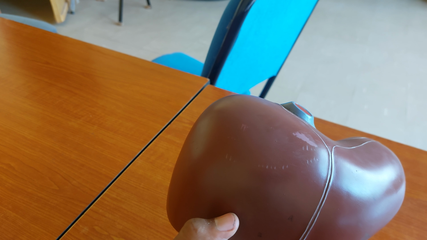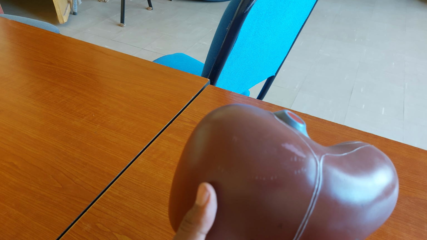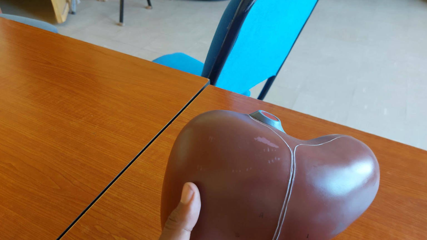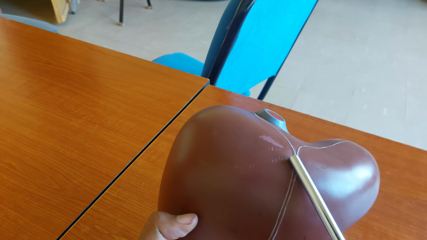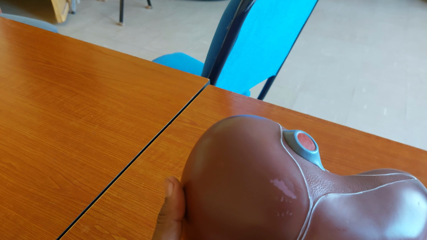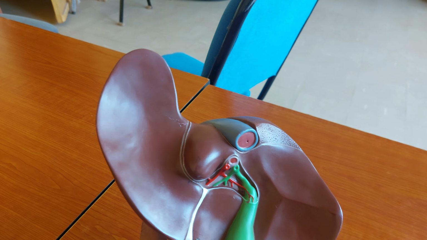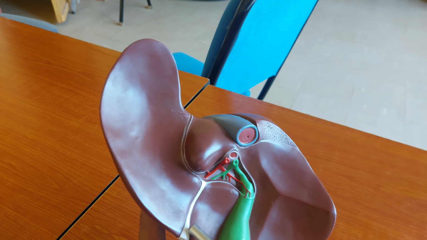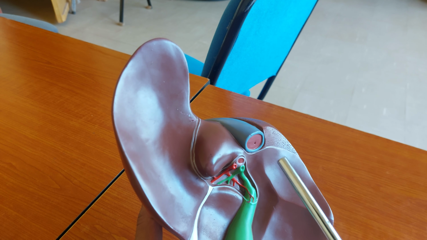There are two types of classification. One is the anatomical classification, the other is the functional classification. According to the anatomical classification, the liver can be divided into the right lobe and the left lobe by the falciform ligament from the diaphragmatic surface, and posteriorly by the left sagittal fissure, which is formed anteriorly by the round ligament of the liver, as well as posteriorly by the ligamentum venosum.